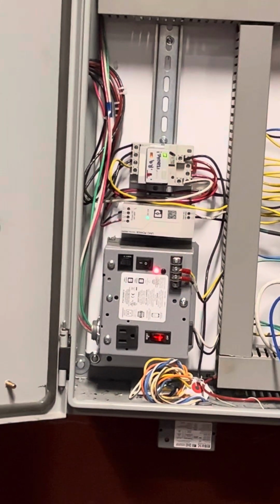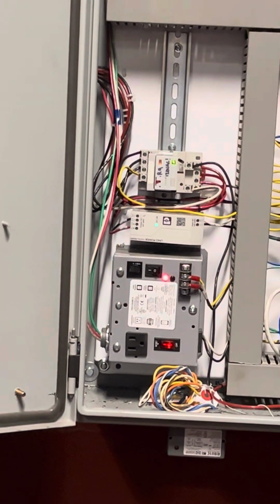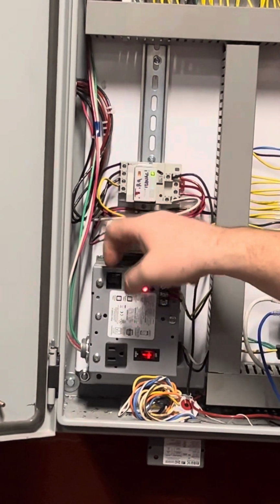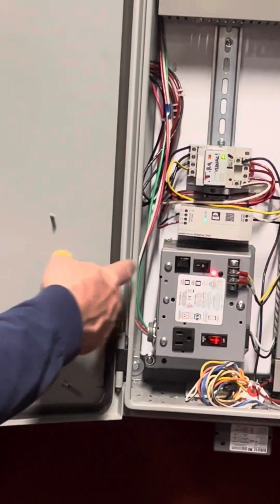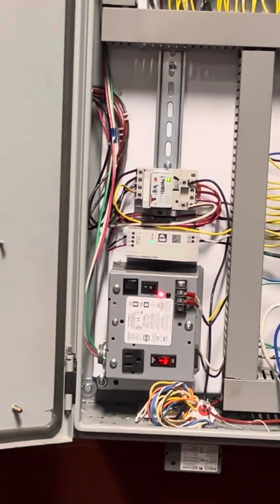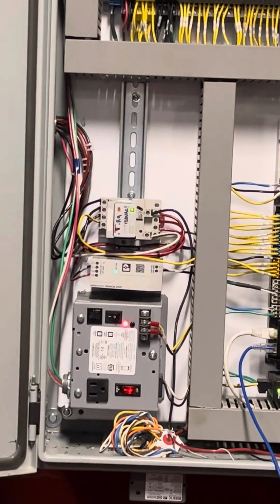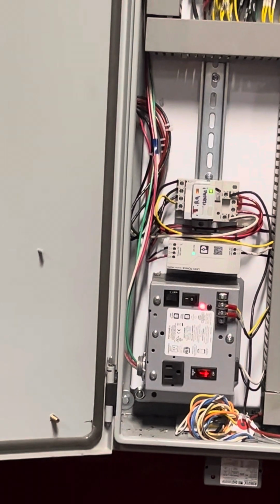Sometimes I have seen them, not very often, where they just don't reset anymore because the fuse inside of it went bad. Therefore, you have to replace this whole thing. If you can't reset it and it's not going back on, the boilers will not function. The boilers won't fire, but that's why we put HOA switches out in the field on those relays.